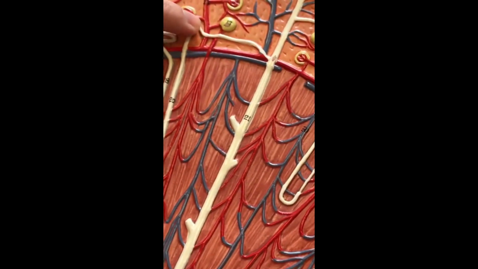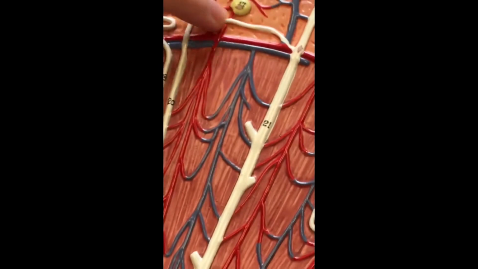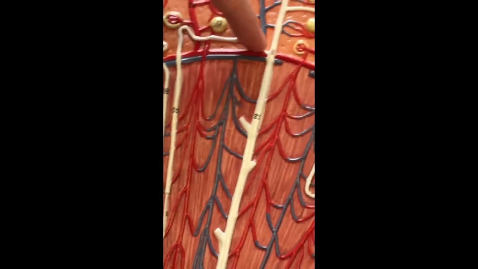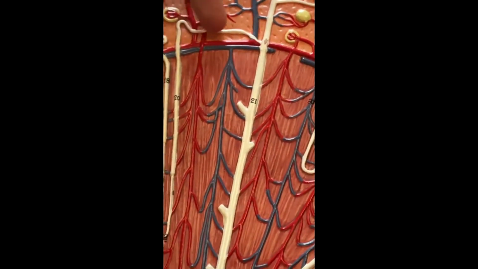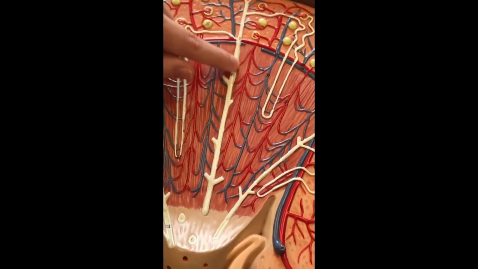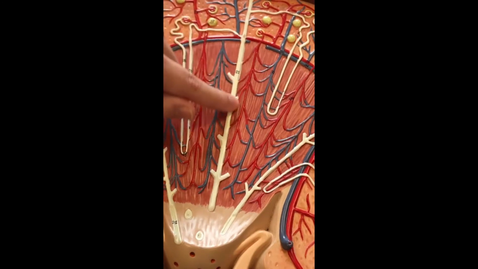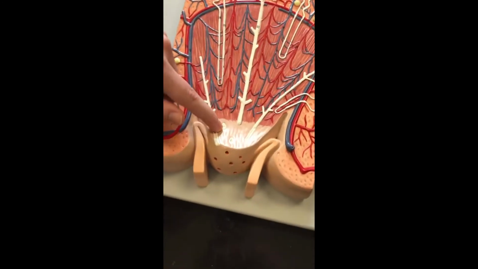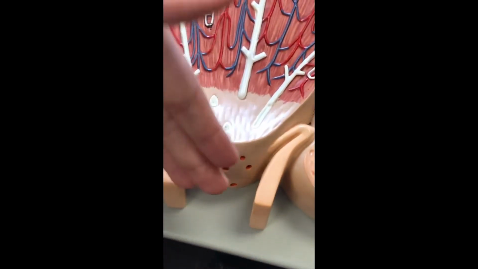And then once we get up here, once again we have another convoluted tubule, but because this one's distant or distal, this is our distal convoluted tubule, which then will drain into your collecting duct, and all the collecting ducts will merge down here at our renal papilla, which will then be how we drip into our minor calyx.